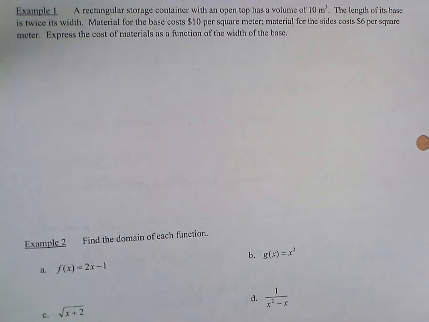So this one might be a little more challenging than the ones you would need to practice right now, but we'll work through how to piece it together. There's quite a bit to this first example. We have a rectangular storage container with an open top, has a volume of 10 meters cubed. The length of its base is twice its width. Material for the base costs $10 per square meter. Material for the sides costs $6 per square meter. Express the cost of materials as a function of the width of the base.